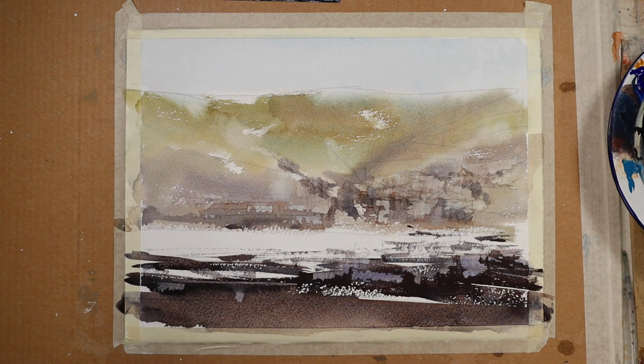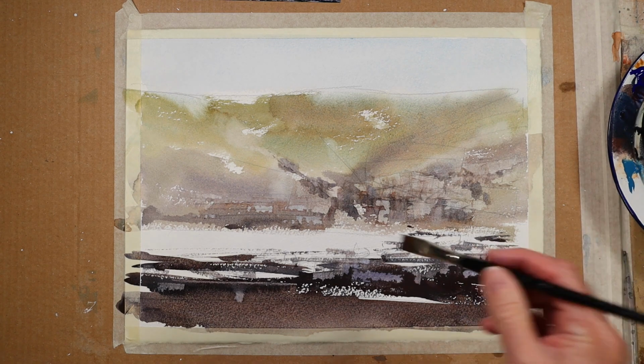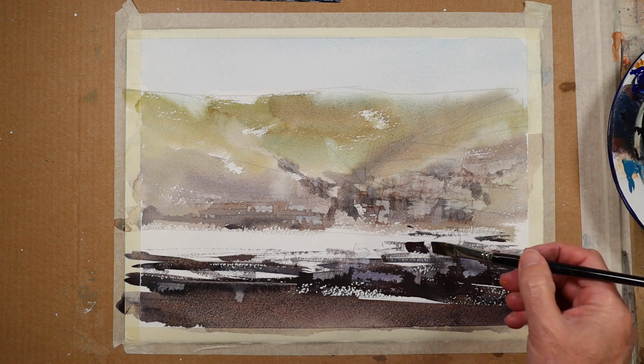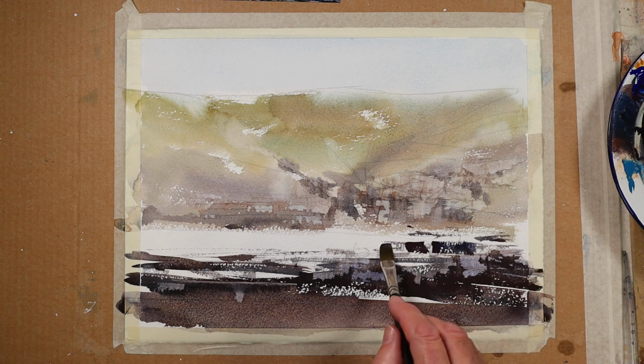And then really all I'd need to do on top of that is just put in the odd individual rock up here. We're using a flat brush, a 1/2 inch flat brush here. Perhaps a couple of rocks together like this.